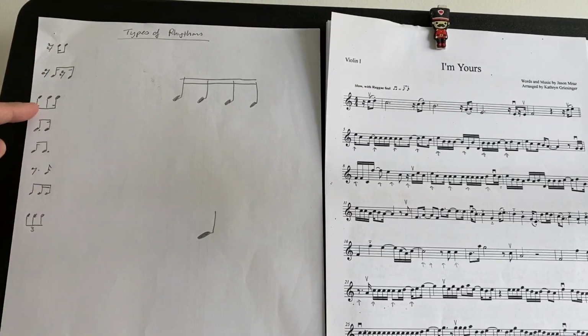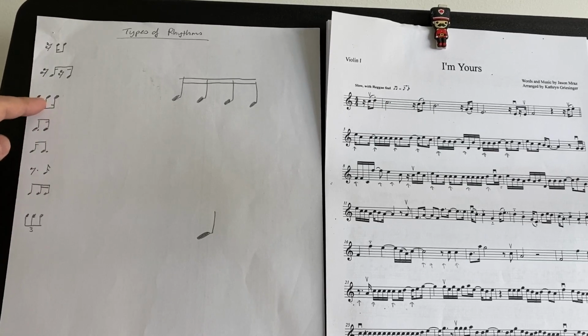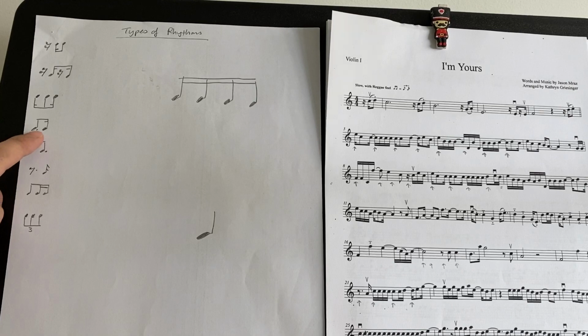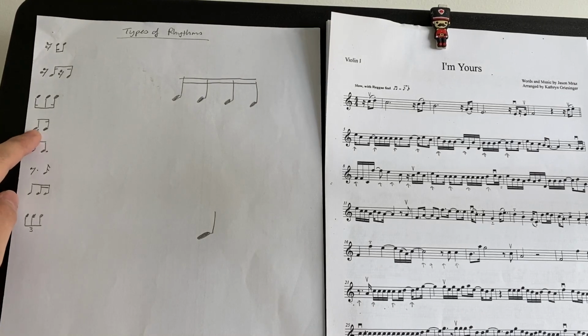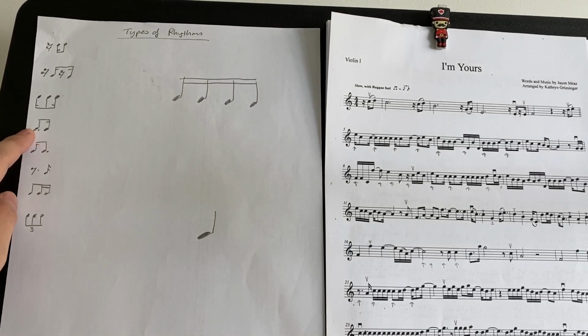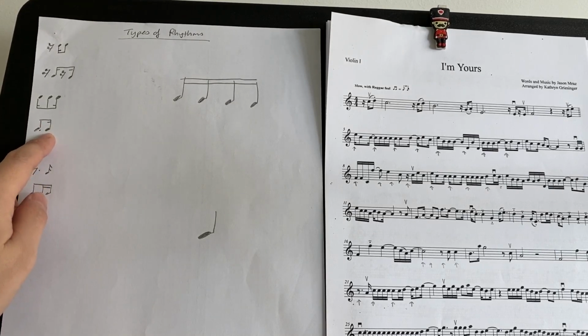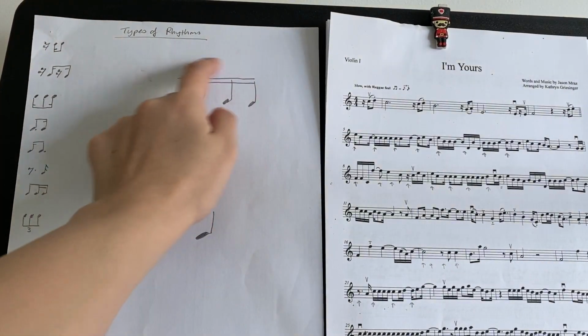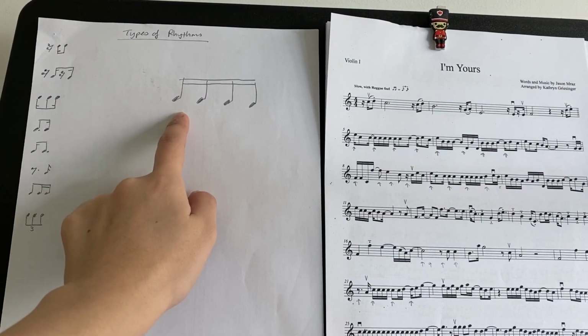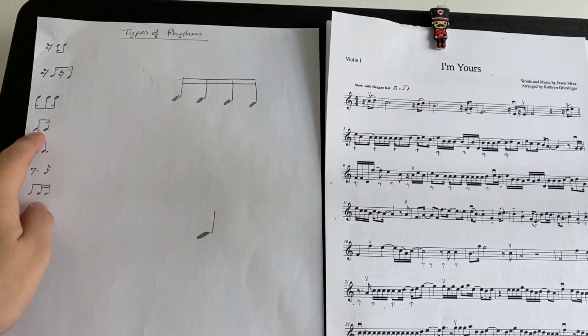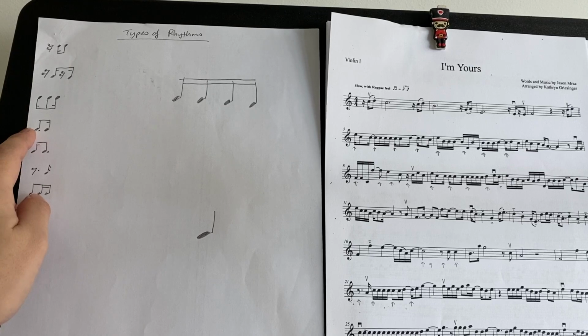Okay, so I've covered the three top ones already. Now I'm on this rhythm. Do you notice this rhythm has a dot next to it? So that's a dotted quaver. A dotted quaver with a semiquaver makes up a group of 4 semiquavers because the dot represents half of the quaver.